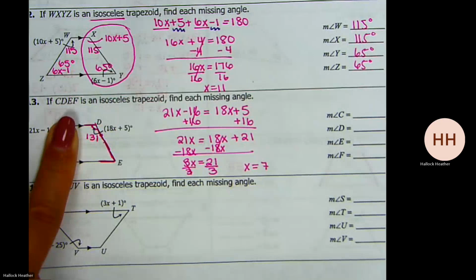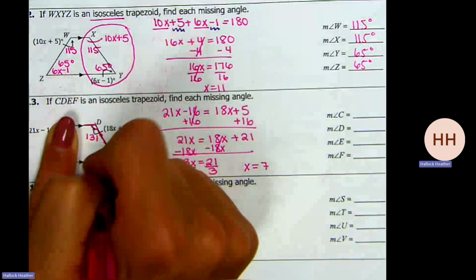Oh, what's this? What? How is it a funny number? 49.